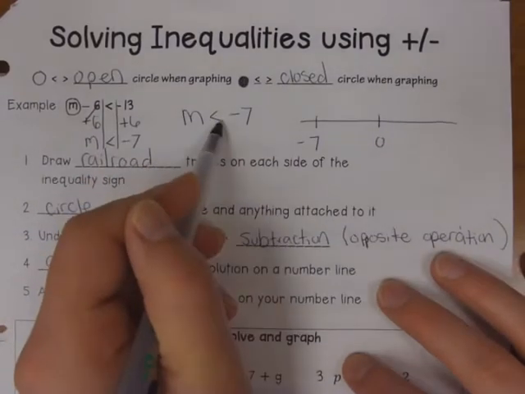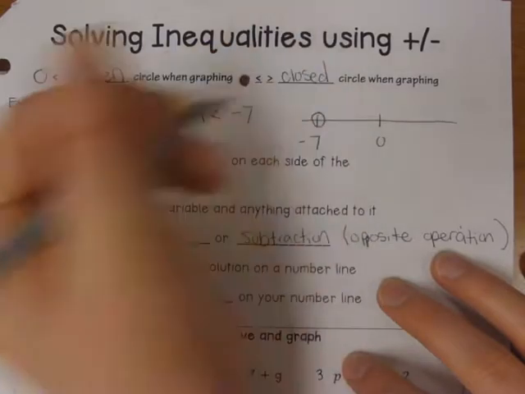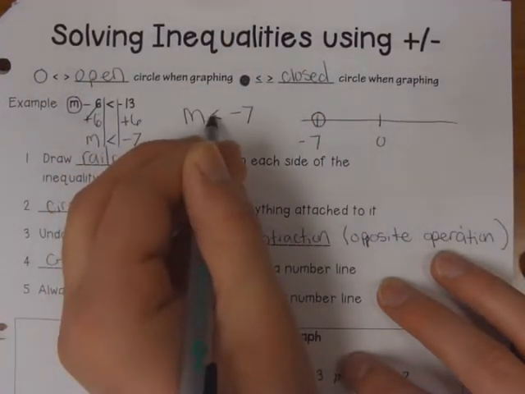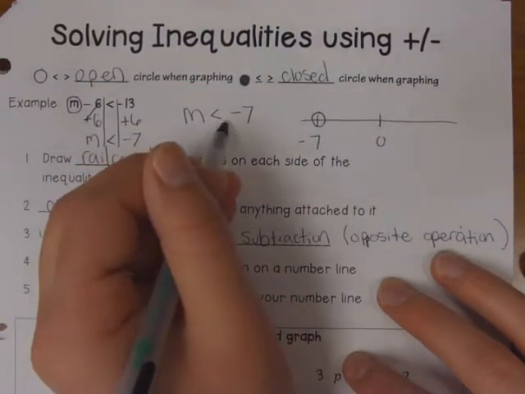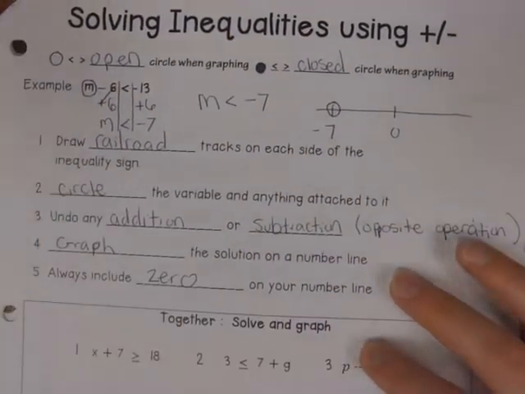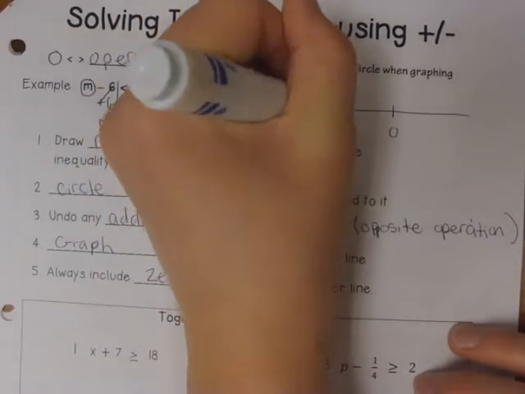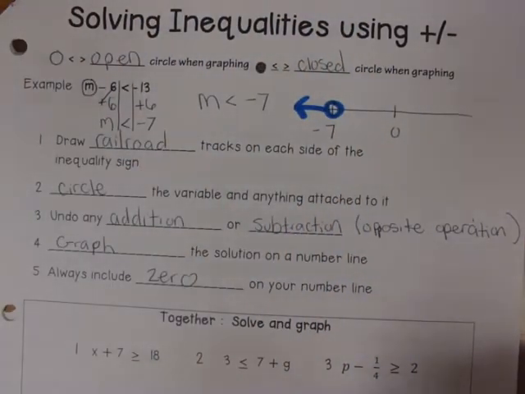It is an open circle, and the arrow is going, m is less than negative 7, so it's all the numbers less than negative 7. I'm going to use a marker so it's easier to see. All the numbers less than negative 7.